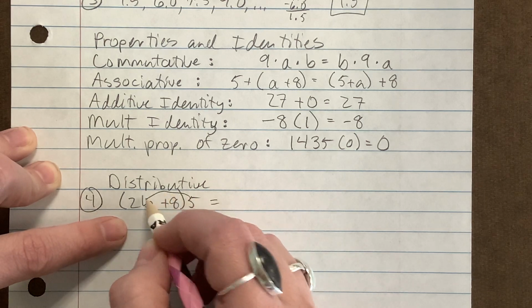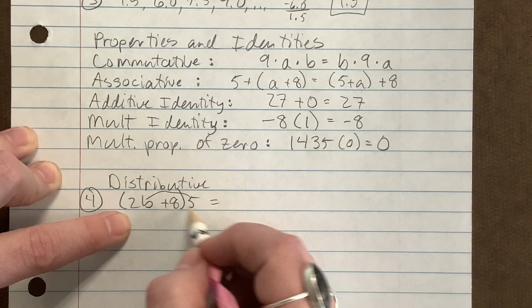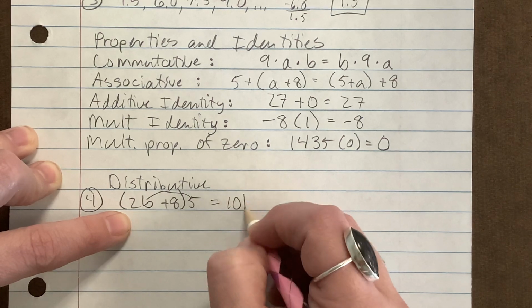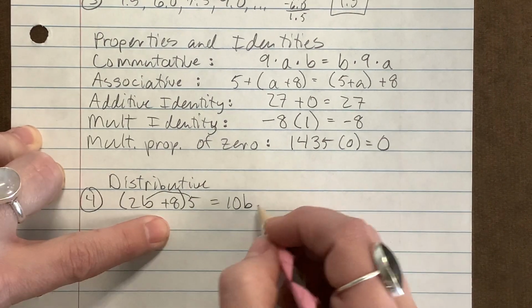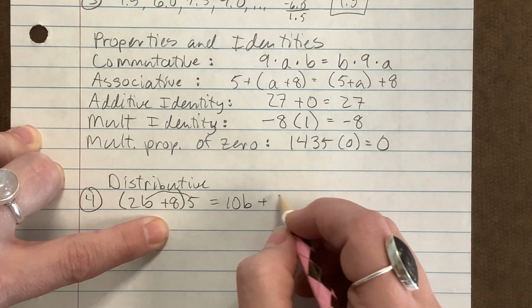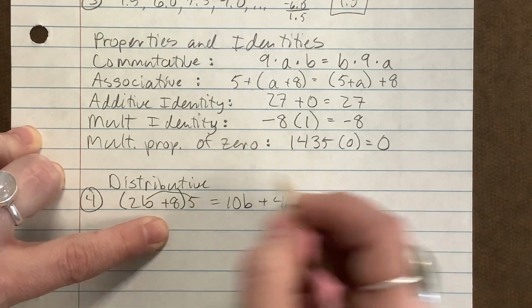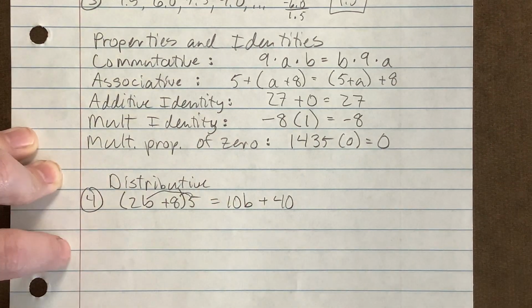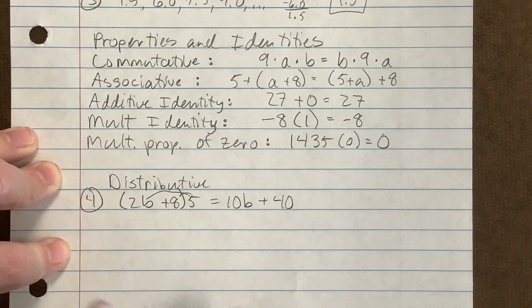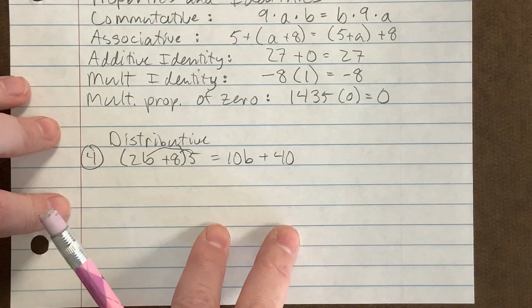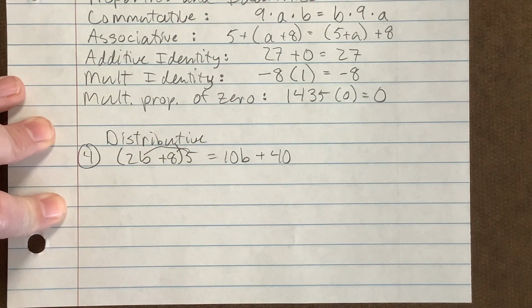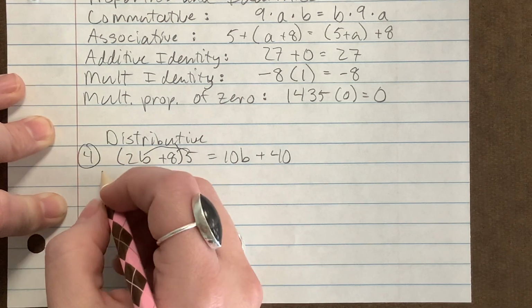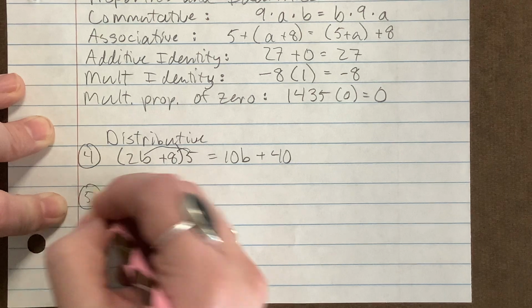So we're going to do 5 times 2b. 5 times 2 is 10, and the b will stay. And then plus 5 times 8 is 40. Okay, and ooh, that makes me want to factor that one, because it'd be really easy to take a 10 out of both of those. All right, another couple distributing practices.